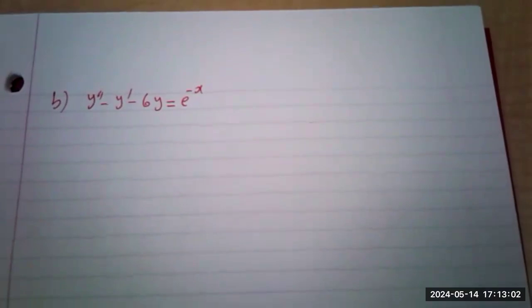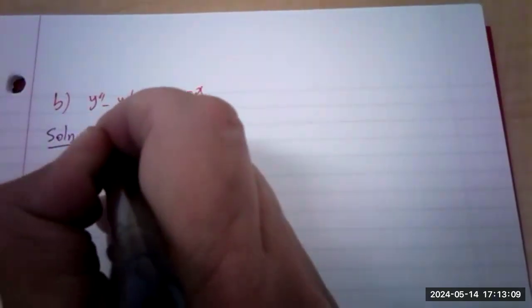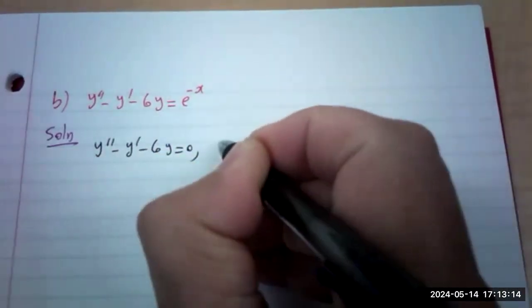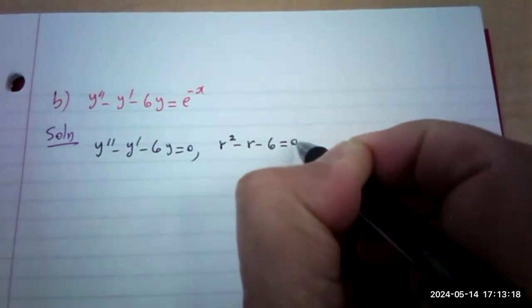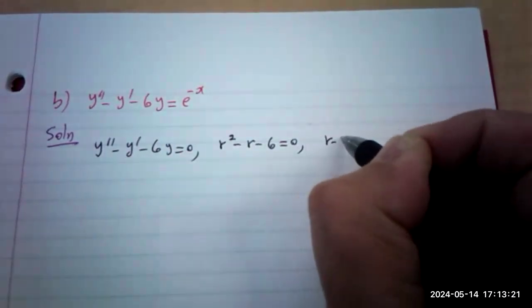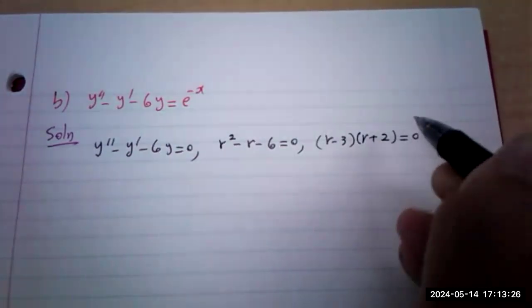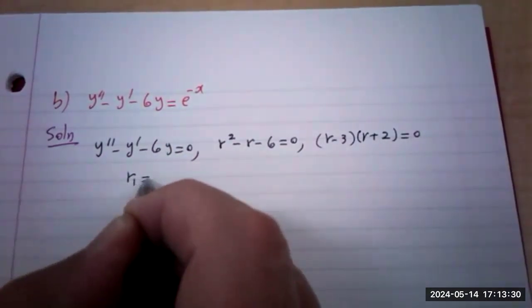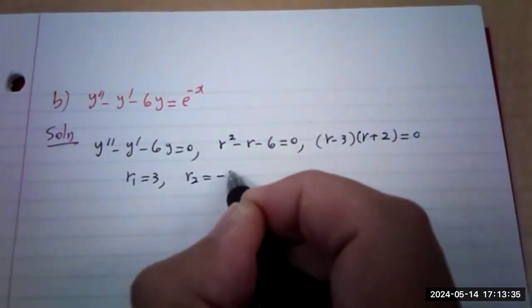Okay, let's do it quickly. Homogeneous one first. So the homogeneous one would be y double prime minus y prime minus 6y equal to 0. The characteristic equation would be r squared minus r minus 6 equal to 0. Easily factorable: r minus 3 times r plus 2 equal to 0. We have two distinct solutions. r1 is equal to 3 and r2 is equal to negative 2.